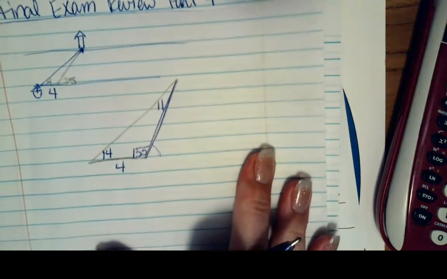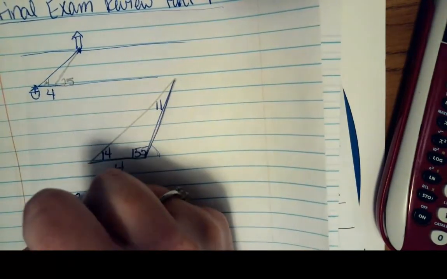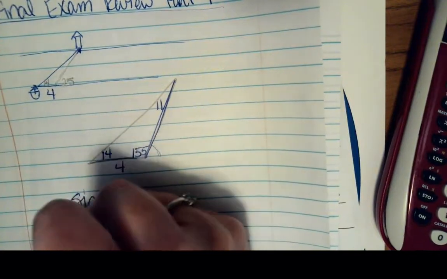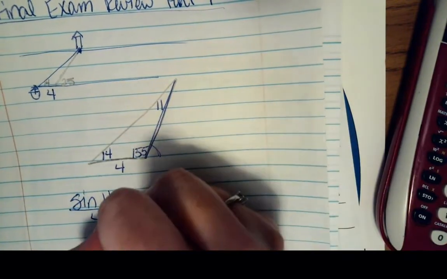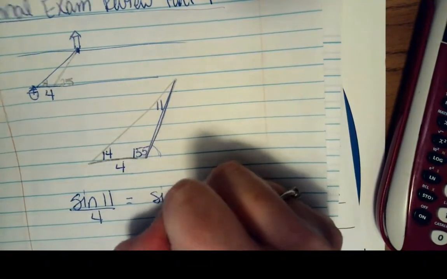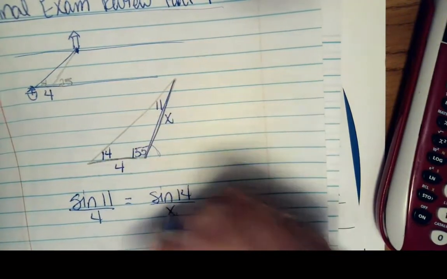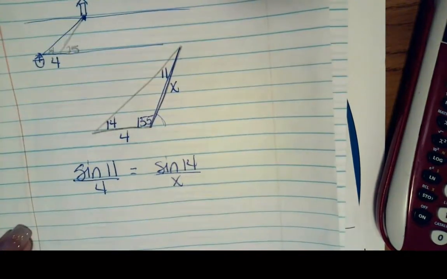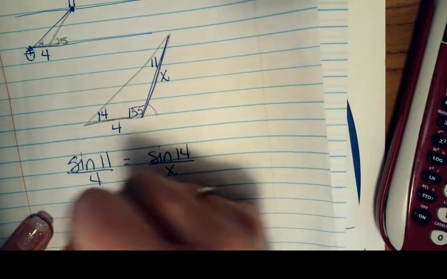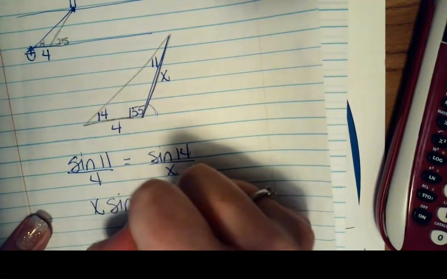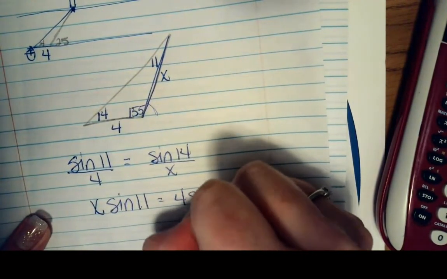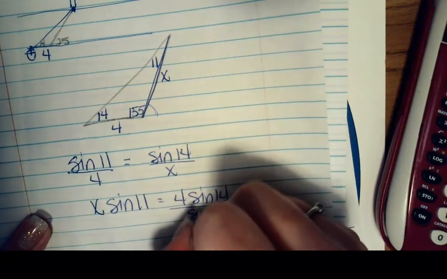So that's 11. So I do know that I've got a completed ratio, so I'm going to use the law of sines. So the sine of 11 over 4 will be the same ratio as the sine of 14 over x. So I'm going to cross multiply. X times the sine of 11 is 4 times the sine of 14.